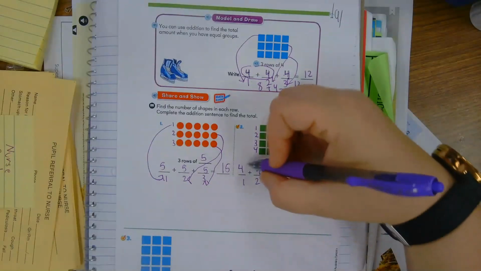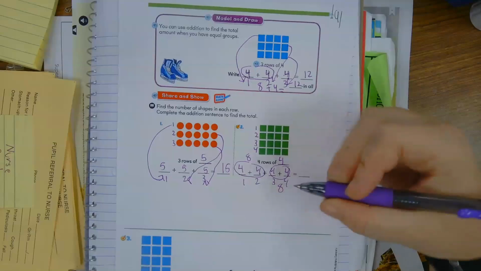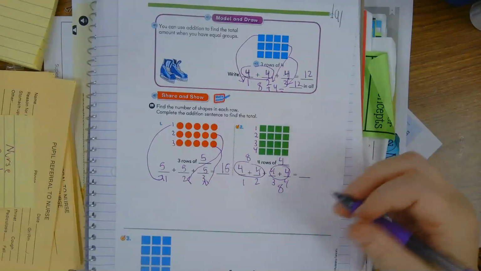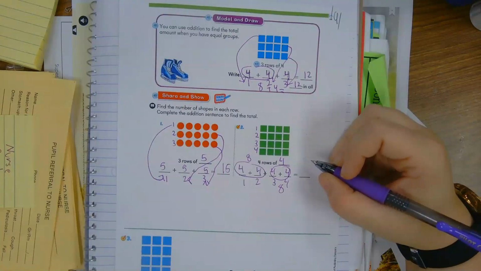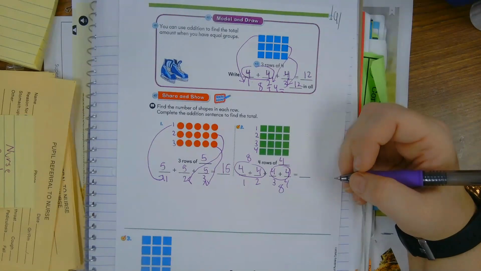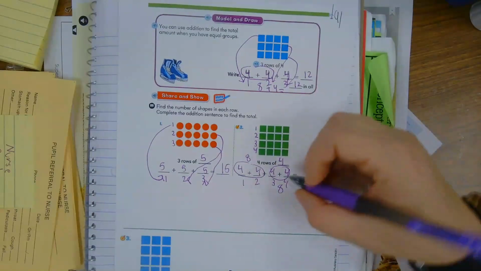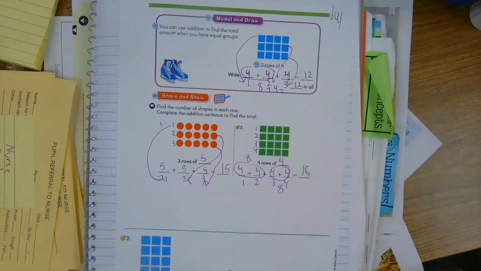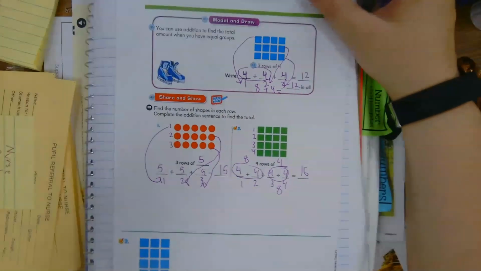So I know that 4 plus 4 is 8, and 4 plus 4 is 8. Then I just have to add 8 plus 8. Well, that's another one of my doubles facts. So 8 plus 8 equals what? That's right, 16. So this is where knowing your doubles facts also comes in handy.